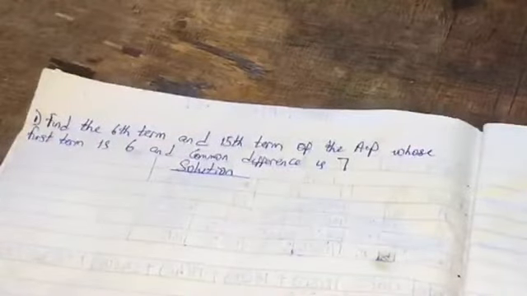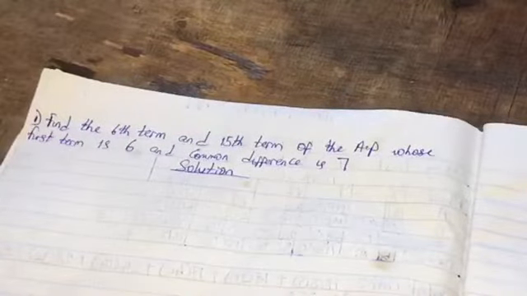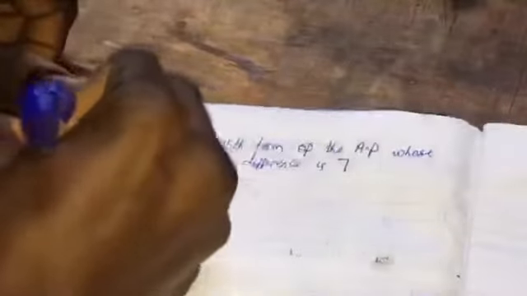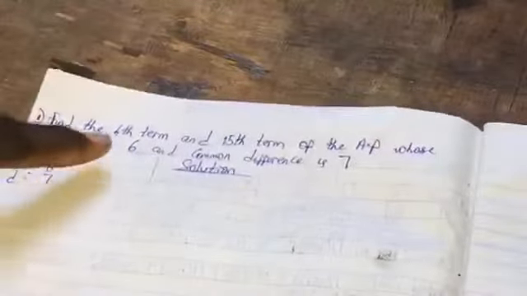Thank you. The next question says find the 6th term and the 15th term of the AP whose first term is 6 and the common difference is 7. Therefore you are given the first term, which is 6, and the common difference is 7. So what is the 6th term? T6 equals, for the 6th term n is 6.